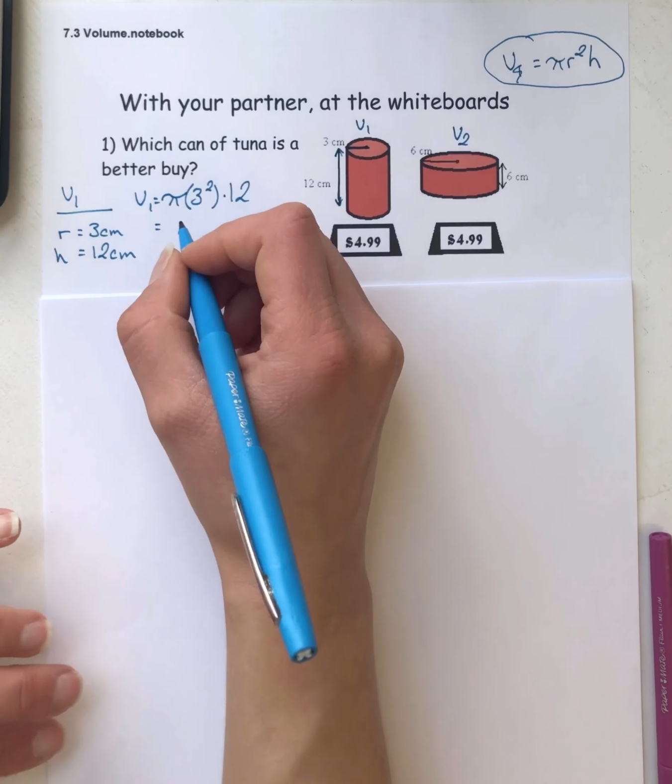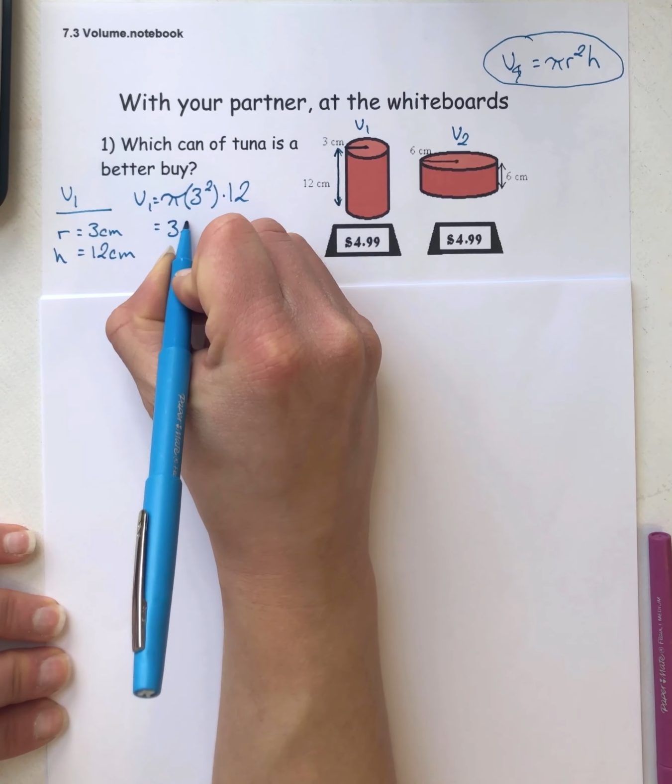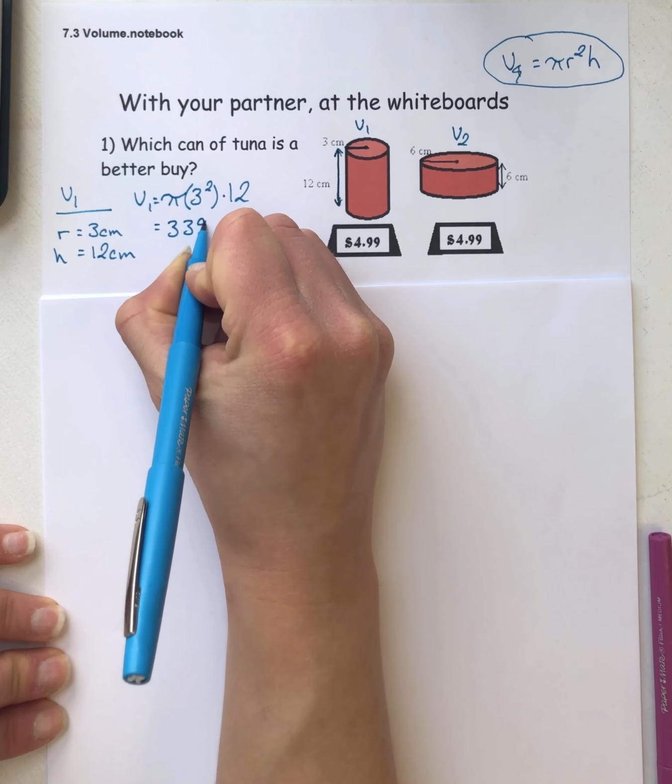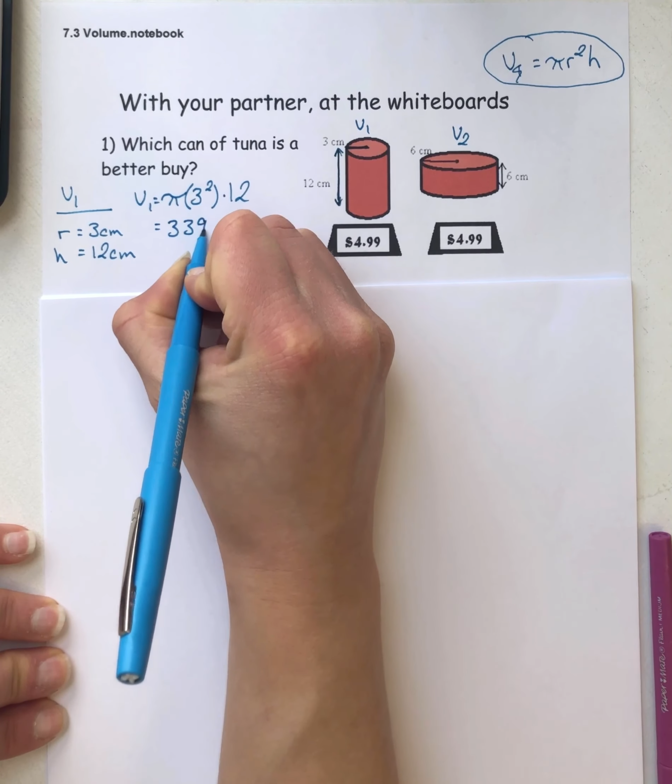So I'm going to get 339.3, and it would be centimeters cubed. Okay, and then I'm going to box that there because the volume is always in cubes.